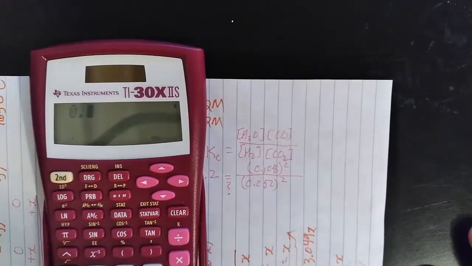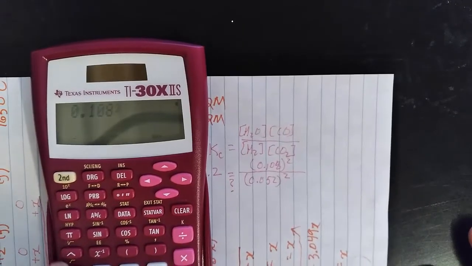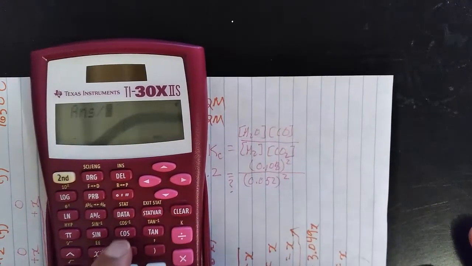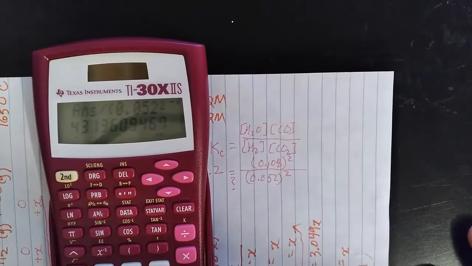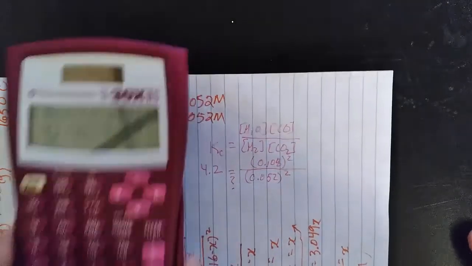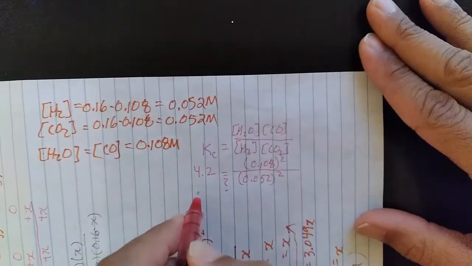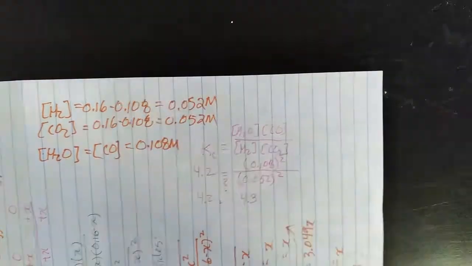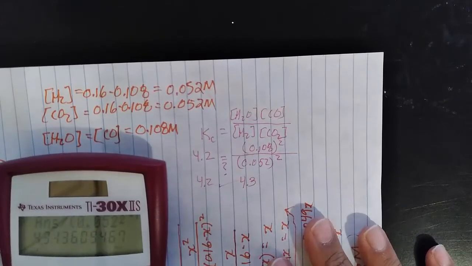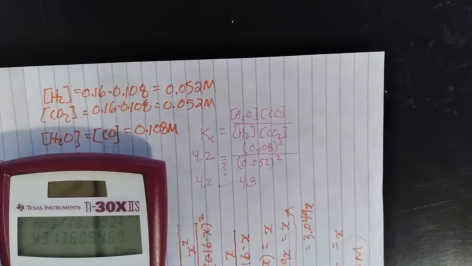So 0.108 squared divided by 0.052 squared, and we get 4.3. Compared to 4.2, we got a value of 4.3. I think that's close enough, and good enough for us to say, with a reasonable bit of confidence, that these are the right equilibrium concentrations for this reaction. In other words, there is a way to check to make sure your answer is correct.